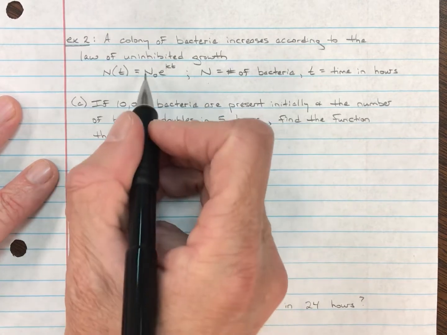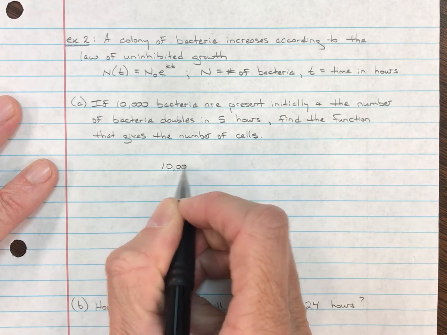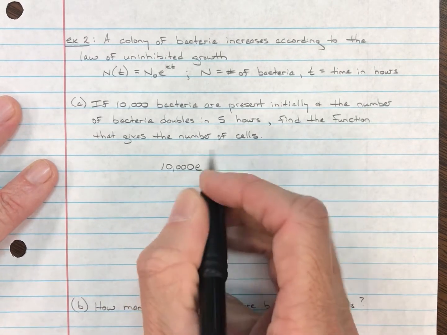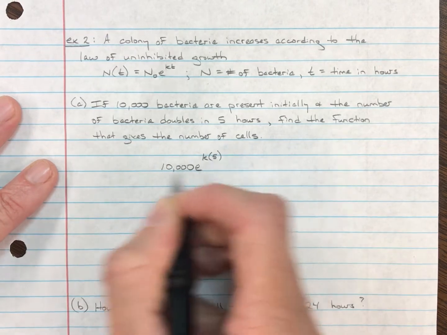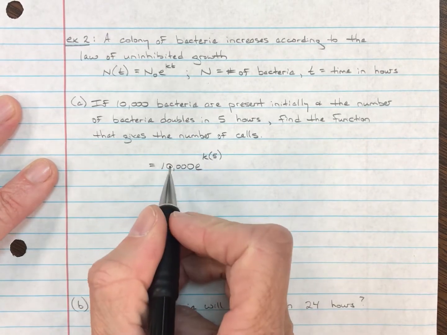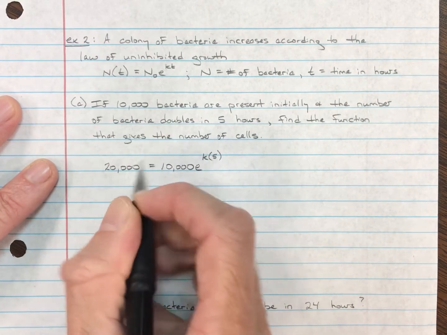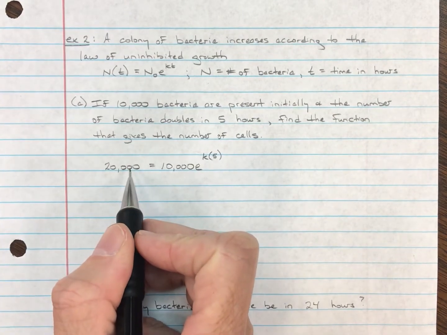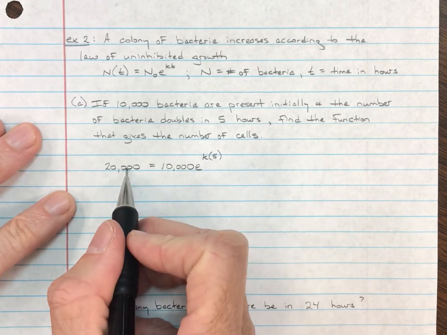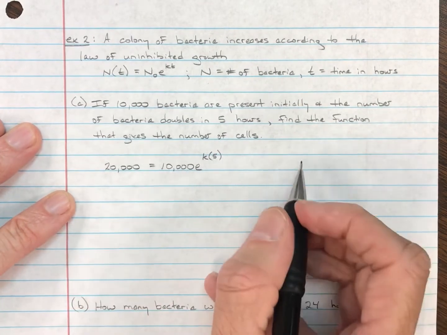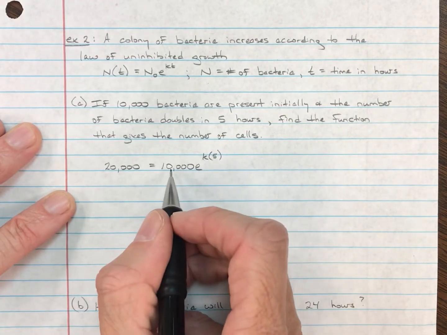Okay, I have an initial amount of 10,000 times e to the kt. I don't know the growth rate, but I know at time 5, I double. I go from 10,000 to 20,000, which will be my final amount here. All right, so we can solve this. Again, we could do a y1 equals y2, but I want the value for k that's exact. So let's do this algebraically.